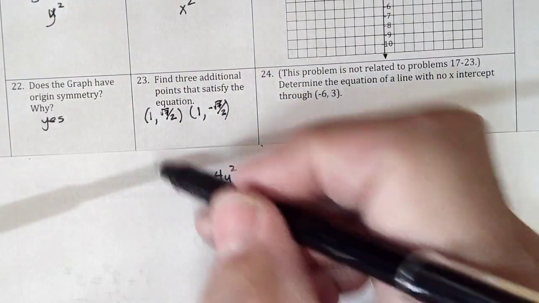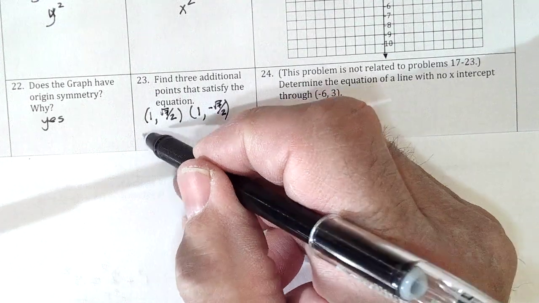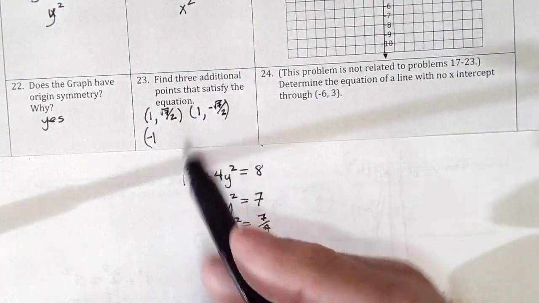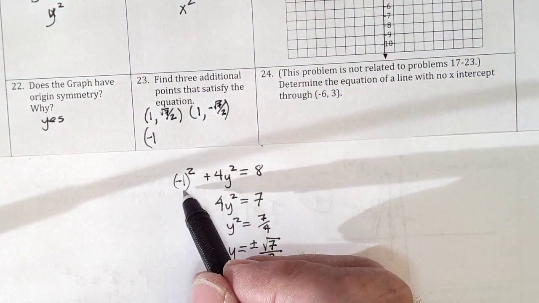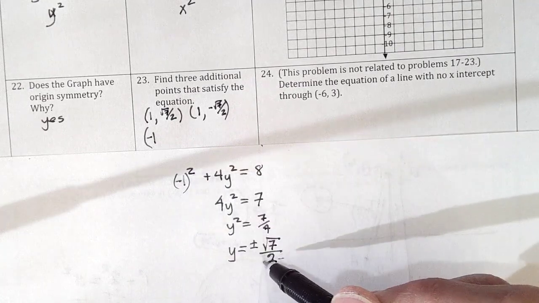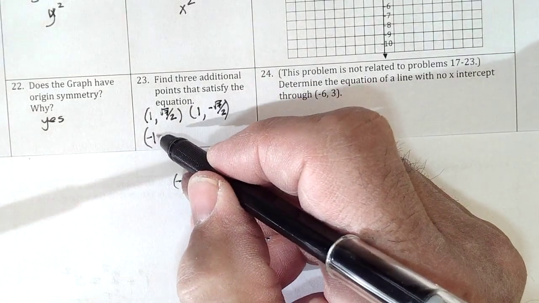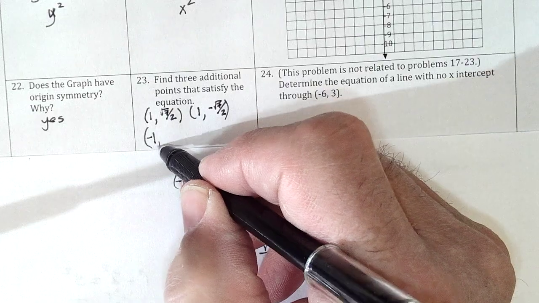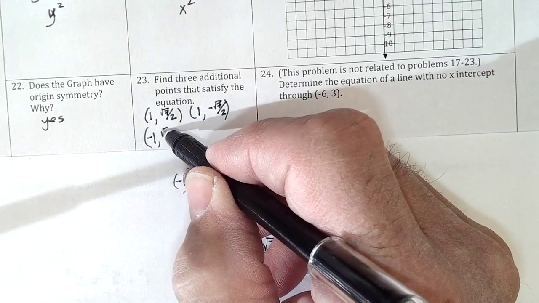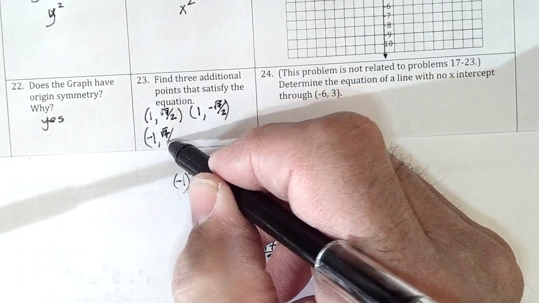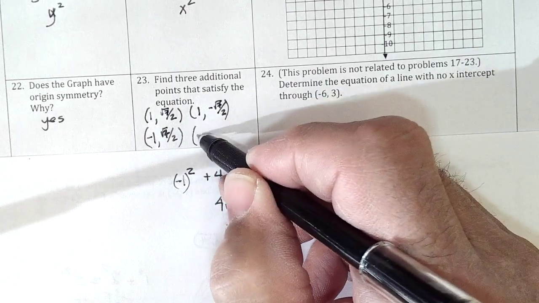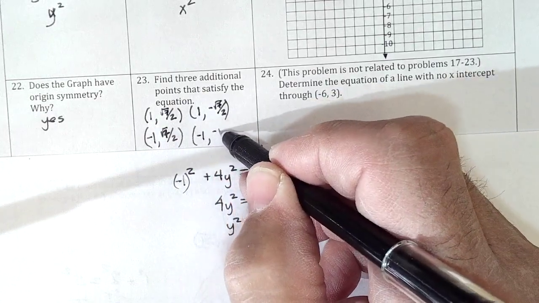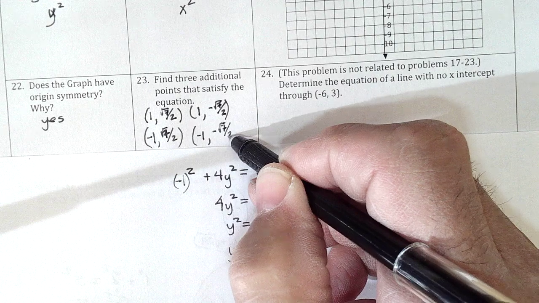Now, what happens if I put in negative 1? Well, if I put negative 1 in here and square it, I'm going to get the same thing. So I'm going to get the square root of 7 over 2 and negative square root of 7 over 2.